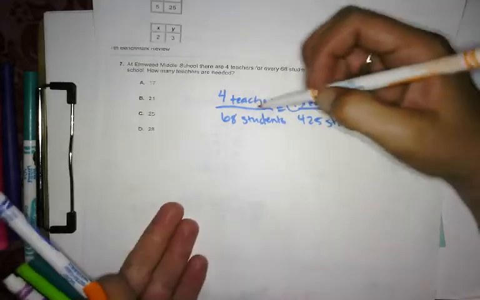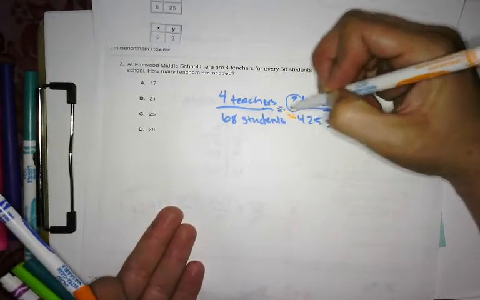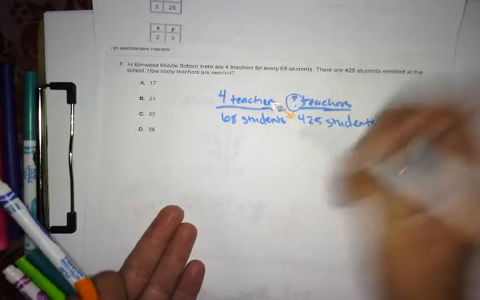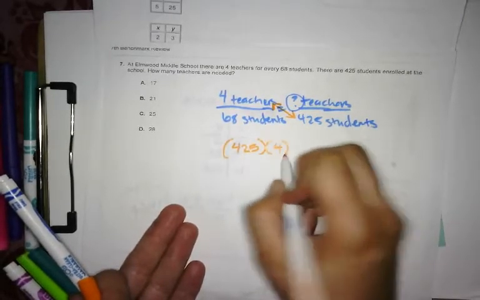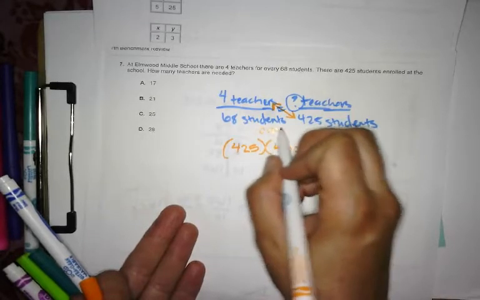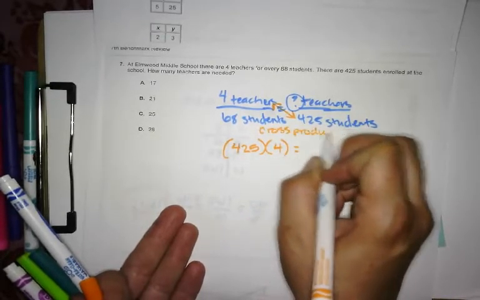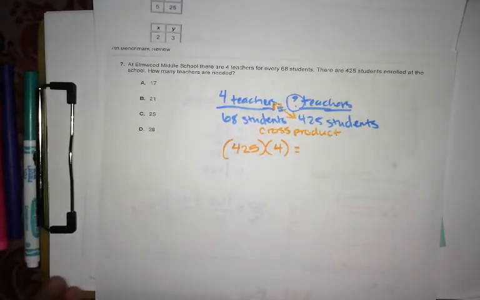So here's my relationship, and I'm trying to figure out how many teachers that's going to need to be for supervision. Or I guess just for teaching in general, huh? So the key is those diagonal numbers, because what we do is we multiply them. So really I would need to take 425 and multiply by 4. So this is called a cross product. So you're multiplying the ones that are across the equal sign from each other.